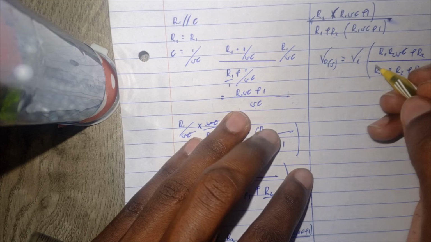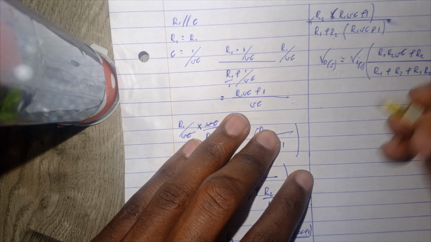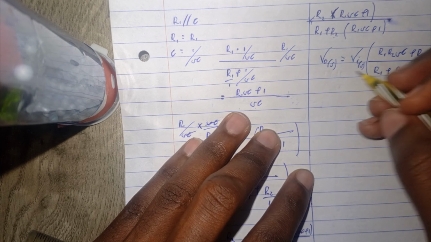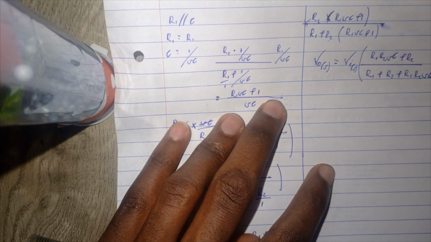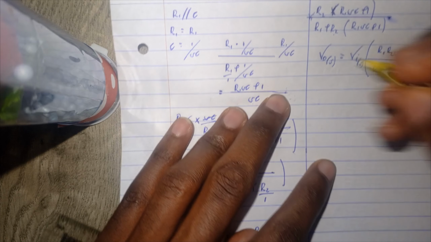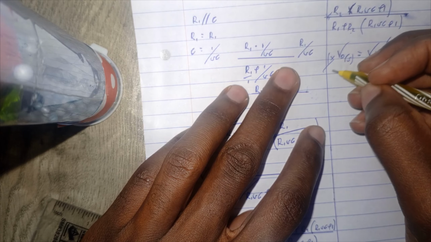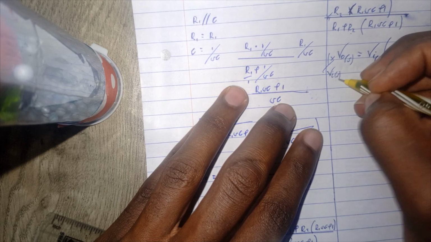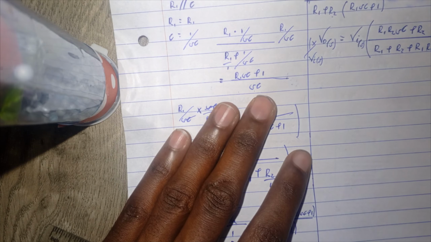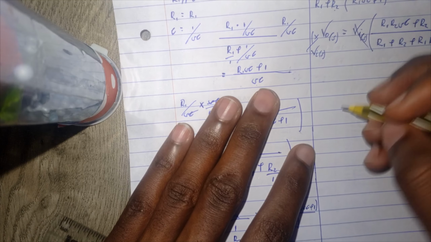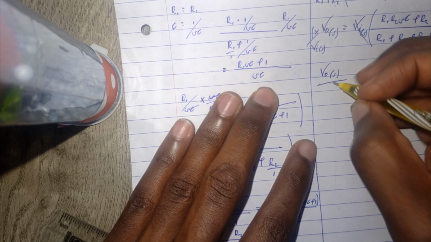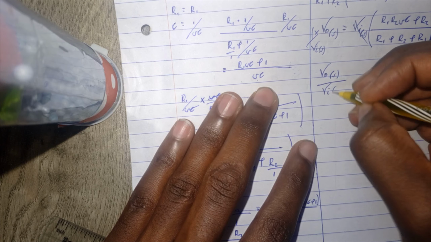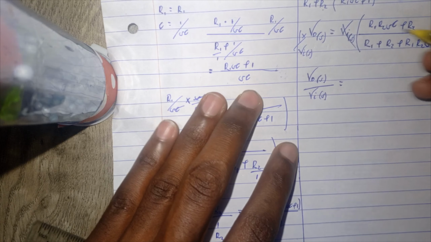So to find Vo over Vi(s), we're going to divide both sides by Vi, or multiply by 1 over Vi(s). This one will of course cancel this one, then this one will be Vo(s) over Vi(s) is equal to this one.